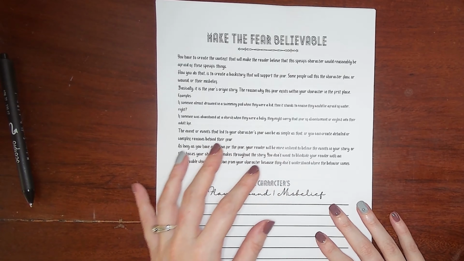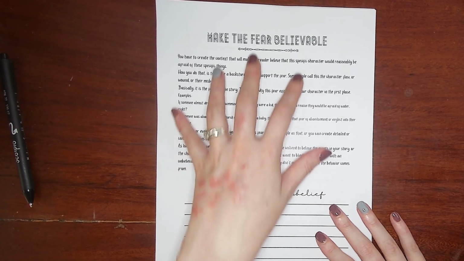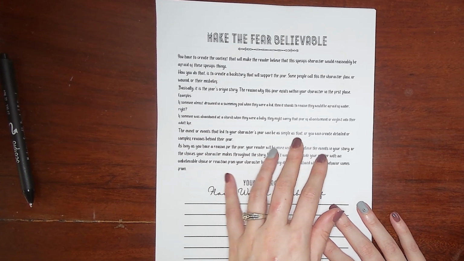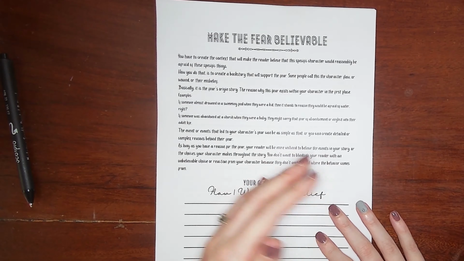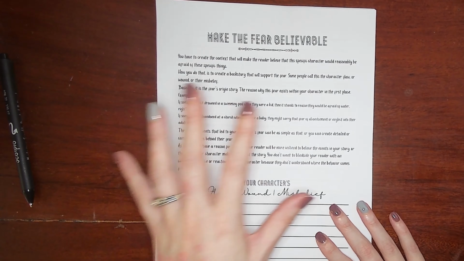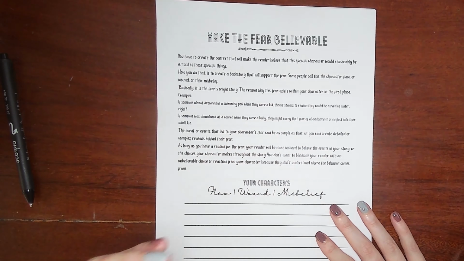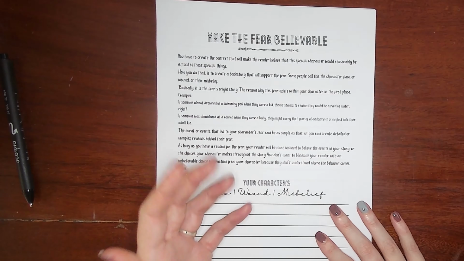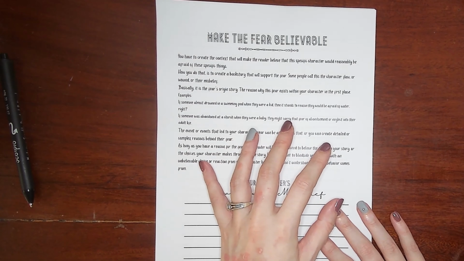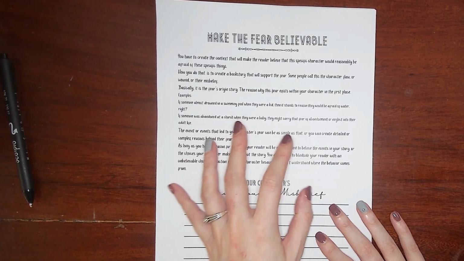This is basically the fear's origin story. And this will be included in your character's backstory, whether you actually include it on the page or if it's just an inference that your reader will make along the way. This is also what some people call your character's wound or their flaw or their misbelief. This is the thing that ignited that fear within your character.